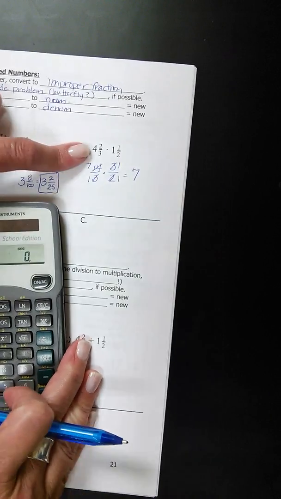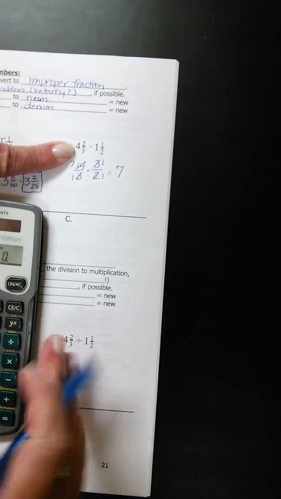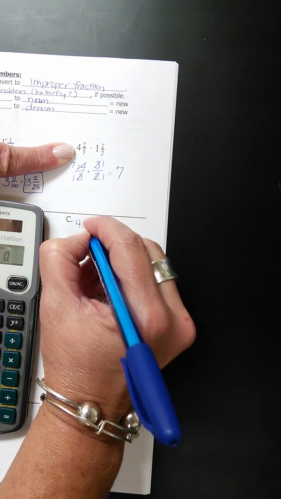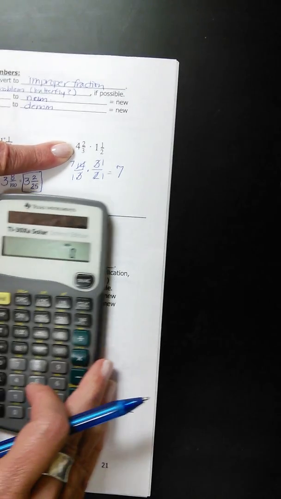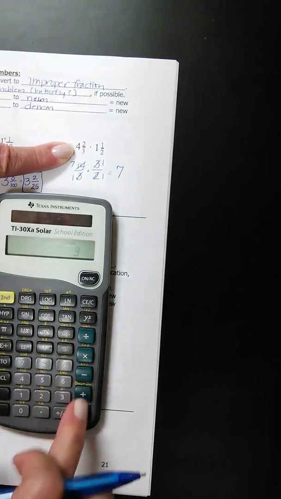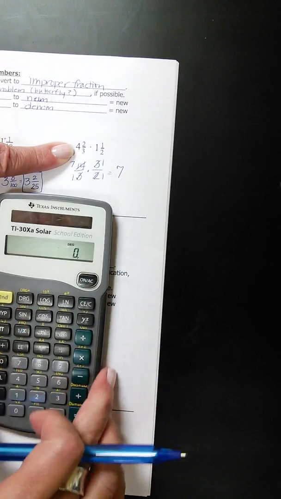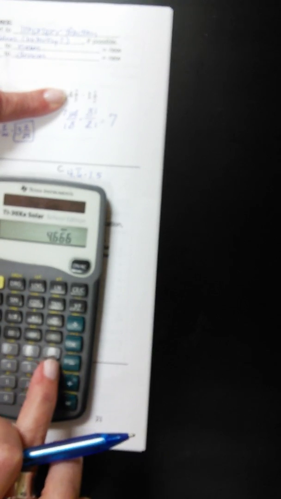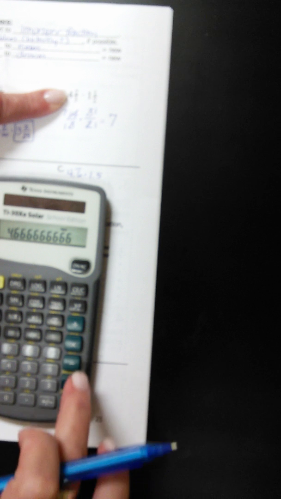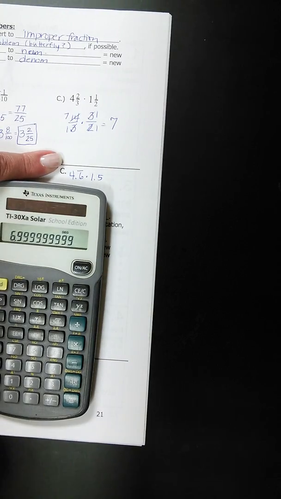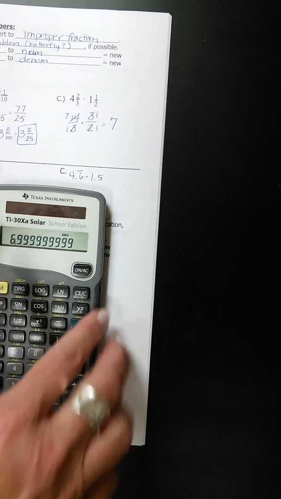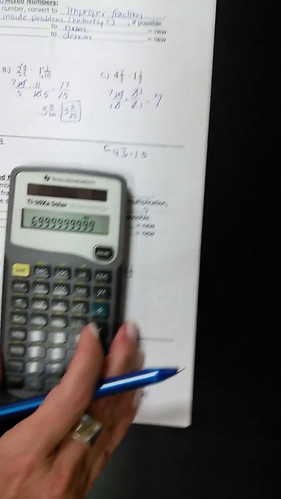Watch this. For the calculator method, this would be 4.6 repeating times 1.5. I just converted them, and you can certainly do that on the calculator if you needed to. Do you see what I'm saying? So then I'm going to put that in. 4.6666 repeating times 1.5. It ends up being 6.99999, and I know that goes on and on forever, I wonder. So that's something that you can do to check, kinda.